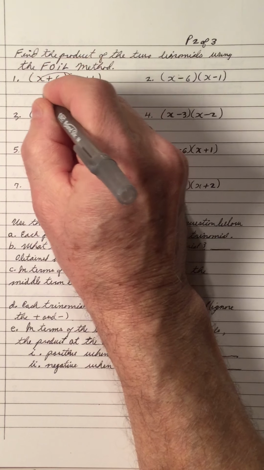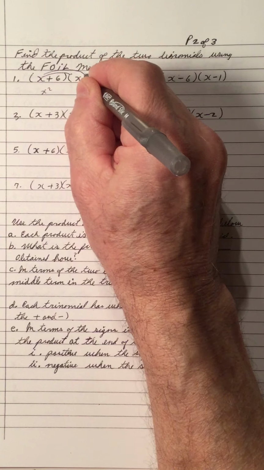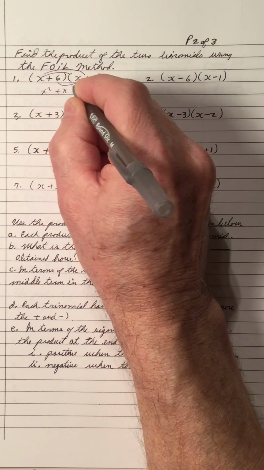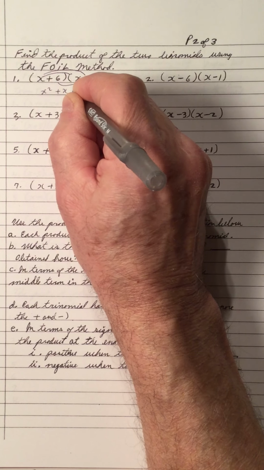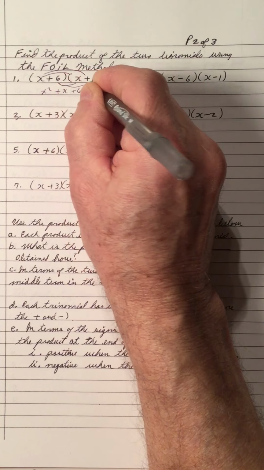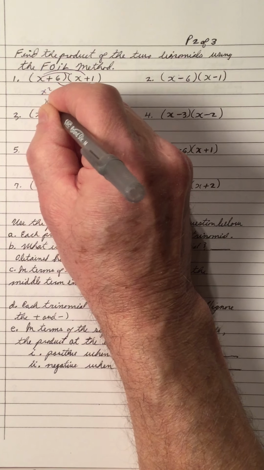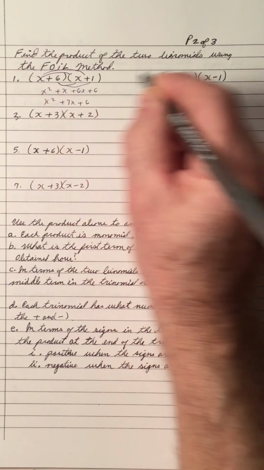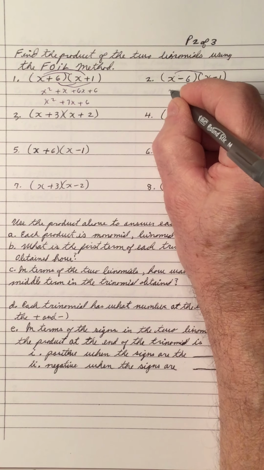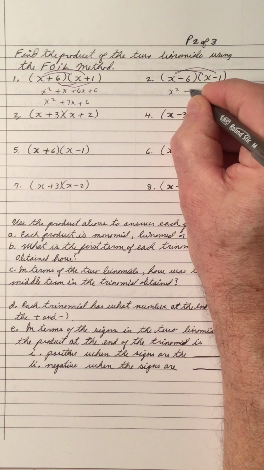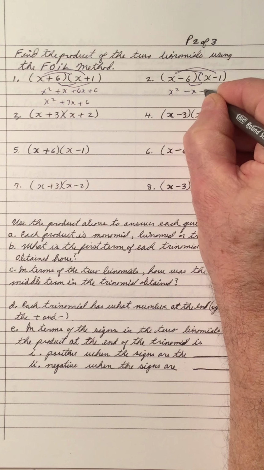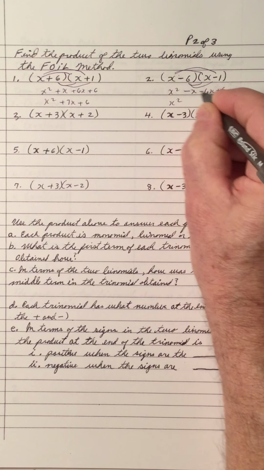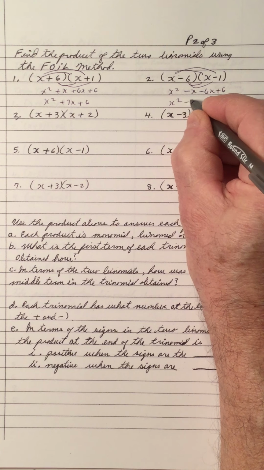The first is x times x, x squared. X times plus 1 is plus x. Plus 6 times x is 6x. And last is 6. Add up the like terms. I get 1 plus 6 is 7, and plus 6. First, x squared. Outside, negative x. Inside, negative 6x. Last is plus 6. Add up the like terms. Negative 1, negative 6 is negative 7.